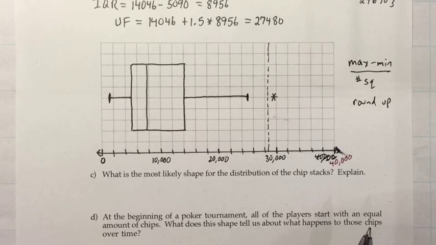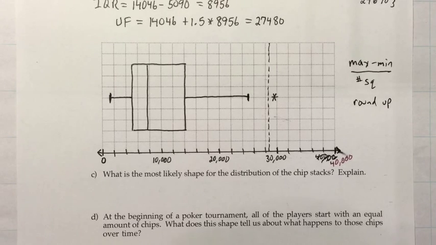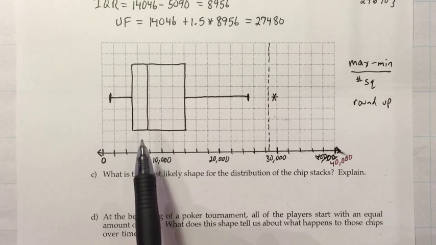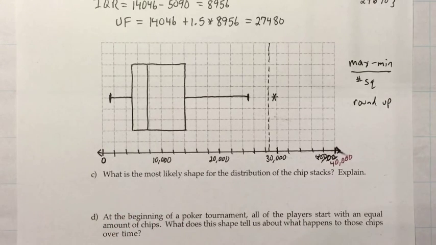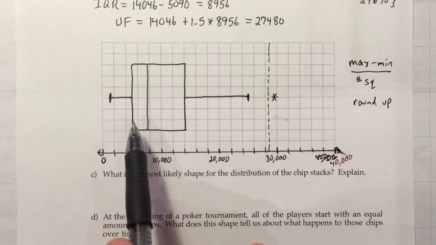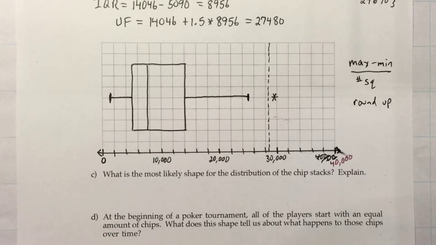Start to think about how these chips are spread out. So what's the most likely shape for the distribution of the chip stacks? Well, remember, a narrow part on a box plot represents taller data, because all 4 sections of the box plot have the same amount of data. So if it's crammed into less space on a histogram, those would be taller bars.